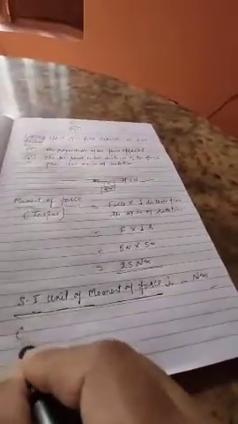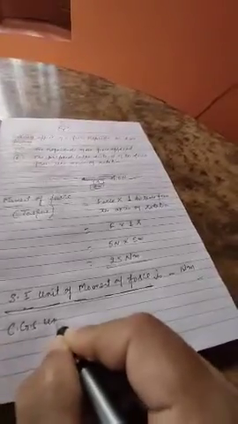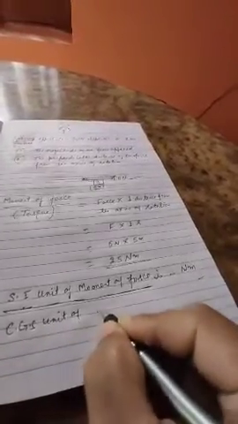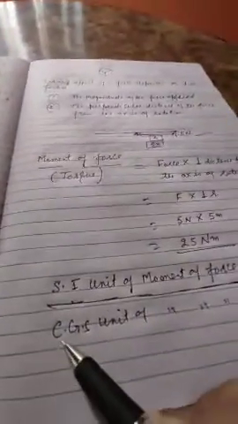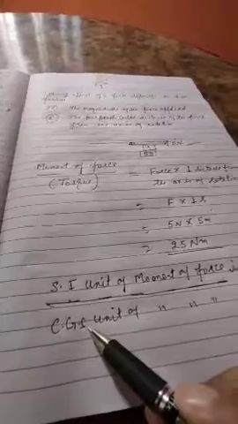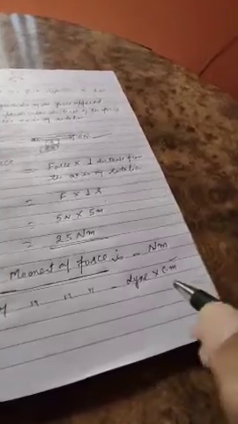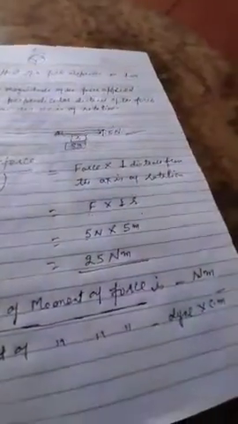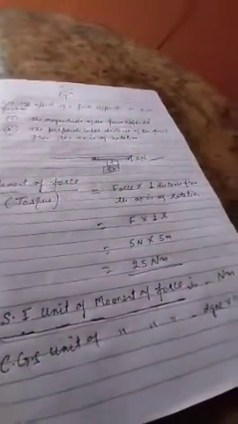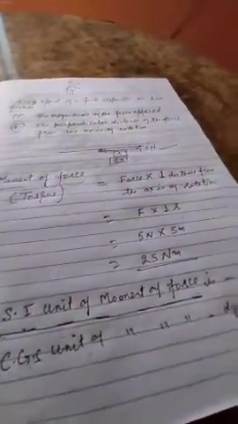Now the CGS unit of moment of force. CGS means centimeter, gram, second. The unit of moment of force is dyne into centimeter, dyne centimeter. That is the CGS unit of moment of force.